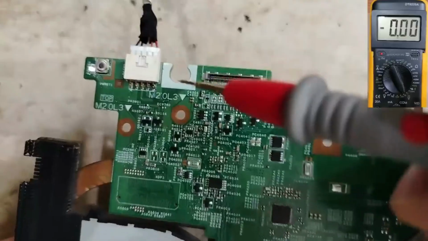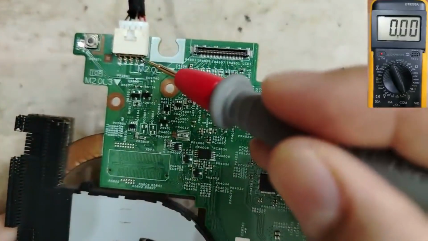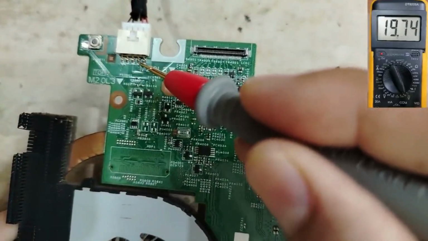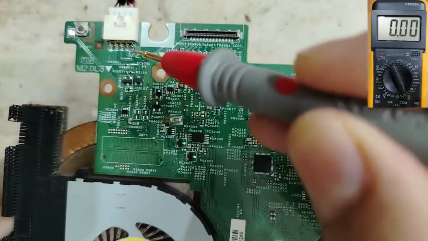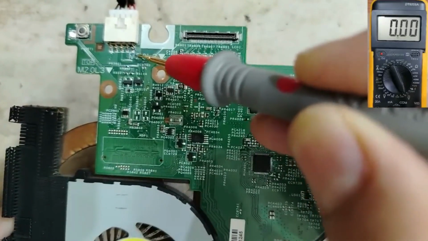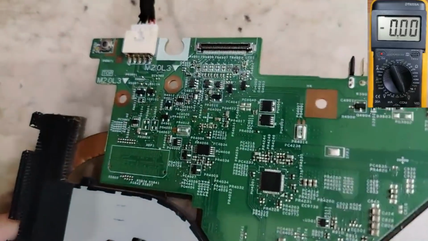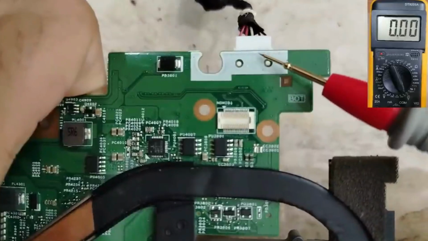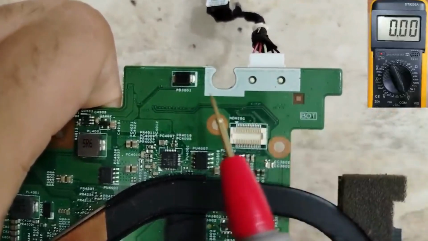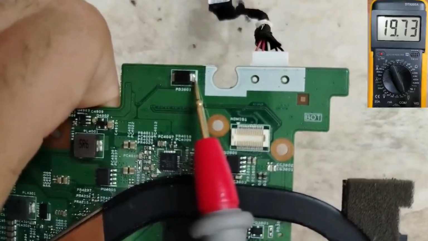Let's get started. So let's check the voltage from the DC connector. Here we have to find 19 volts in these two pins. So if we follow this path from these pins, as you can see, the path is on the other side of the motherboard. So let's check the other side of the motherboard. Here, as you can see, the path goes directly to this diode. If we check this diode, we have to find 19 volt, as you can see in the multimeter.